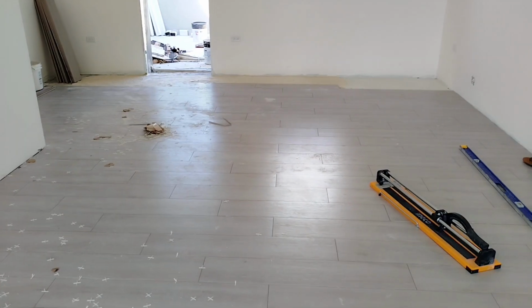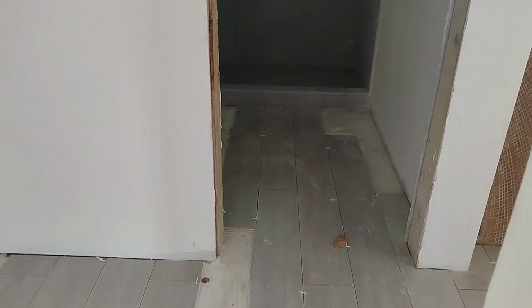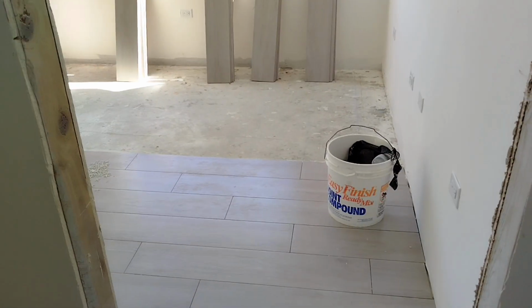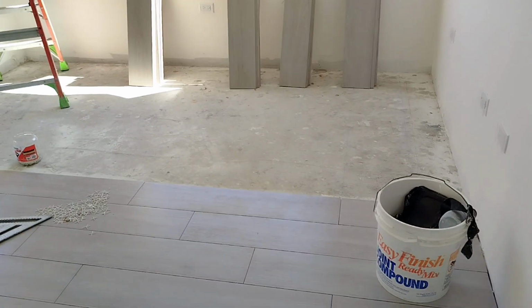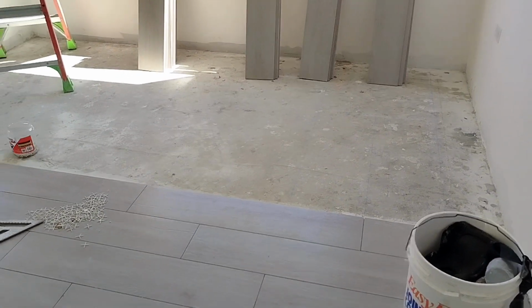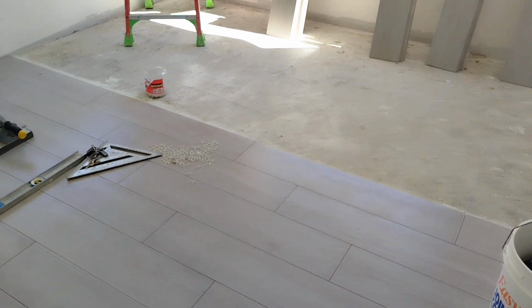Everything is the same. So this is one bathroom. This is a bedroom. As I say, everything is the same thing, same type of apartment.